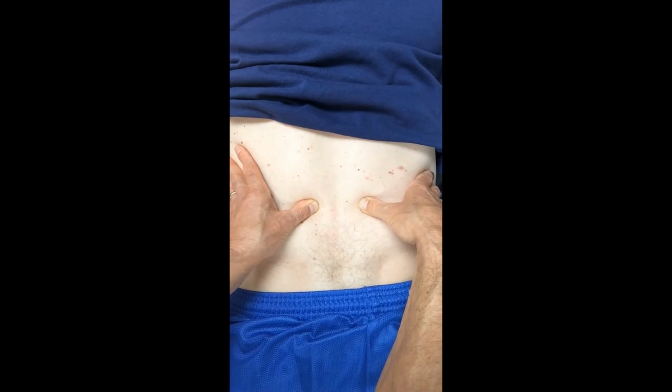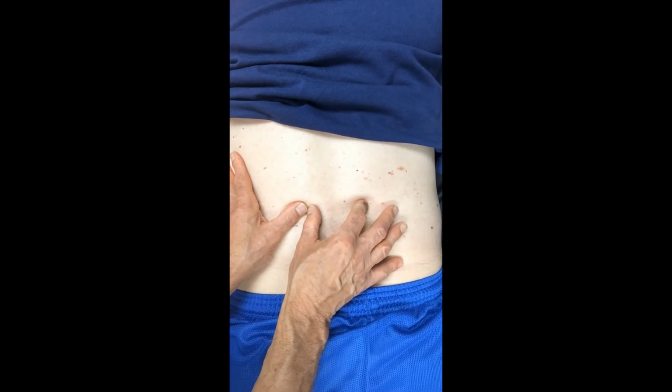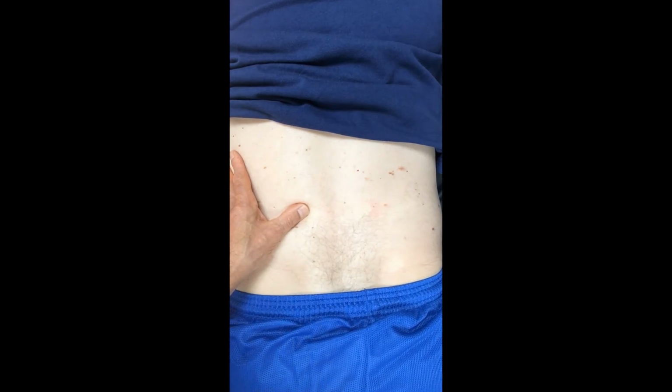So when you begin testing for rotation, you know you are testing the bony segment that you are intending.